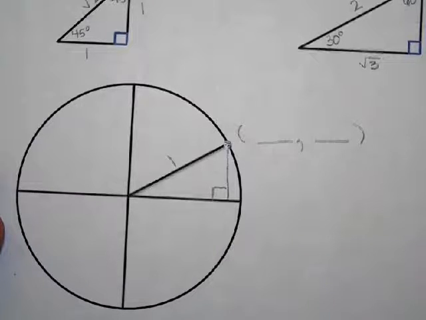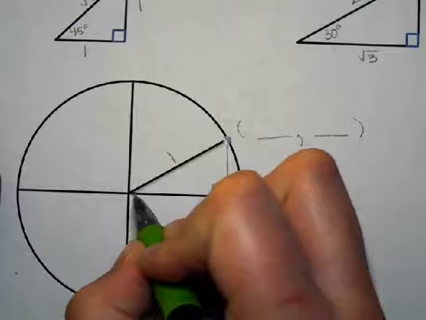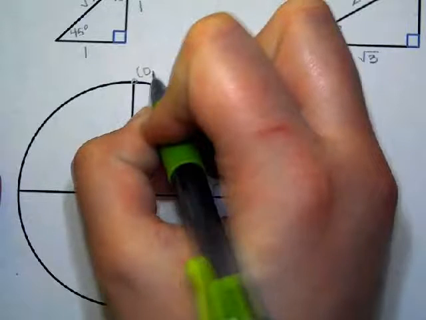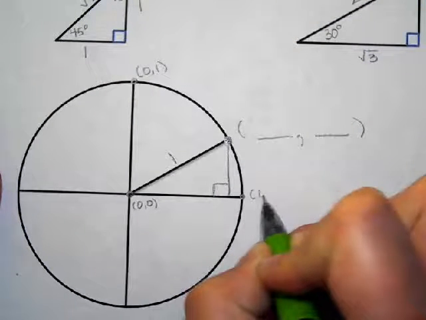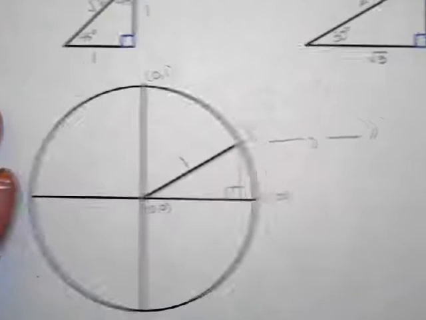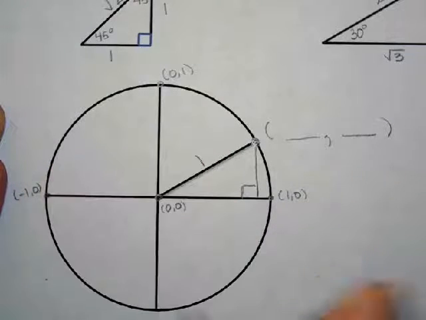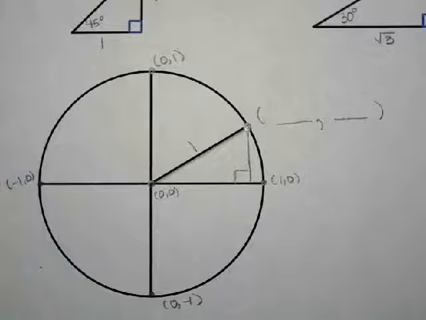Right? Okay. So if we were to label these points, this would be the origin. This would be the point 0, 0. This would be the point 0, 1. This would be the point 1, 0. This over here would be the point negative 1, 0. This would be the point 0, negative 1, because we're talking about a unit circle. So each radius of the circle is a length of 1. Does that make sense? Yes?